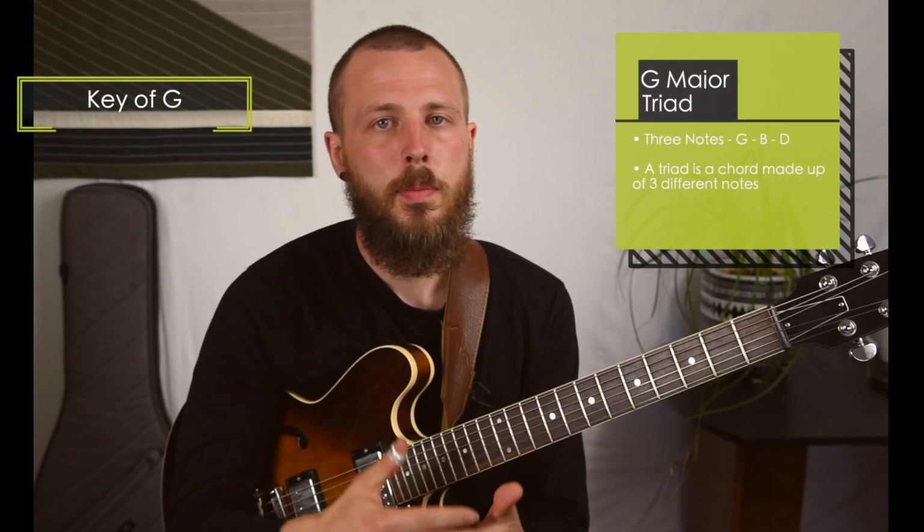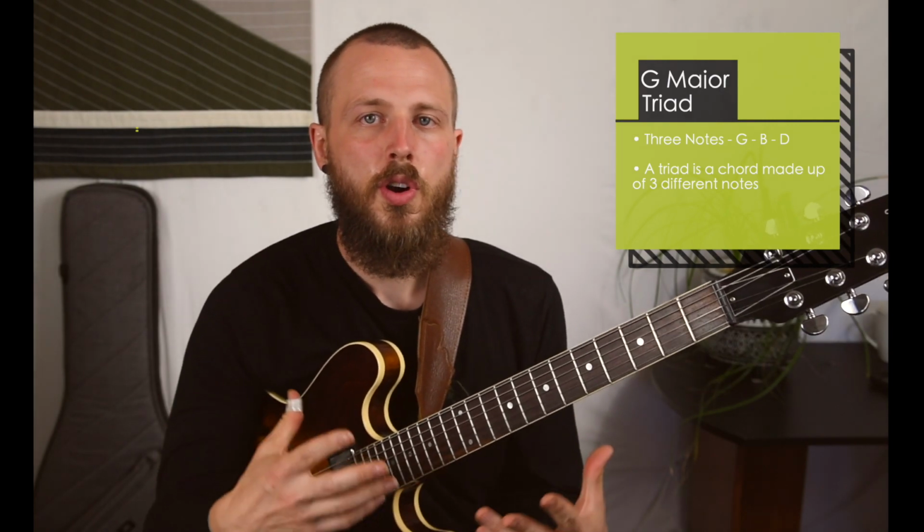Today, I'm going to start with the key of G. I love the key of G on guitar because it just sits so nicely on the instrument, and it's the only key that has a major chord that you can play with just open strings. The G major chord is made up of 3 notes, which are G, B, and D. This is what you call a triad, which is simply another word for a chord made up of 3 notes.